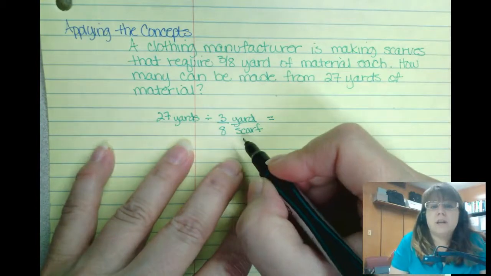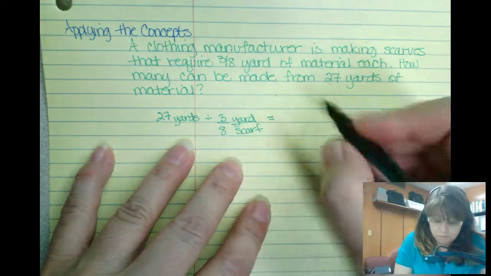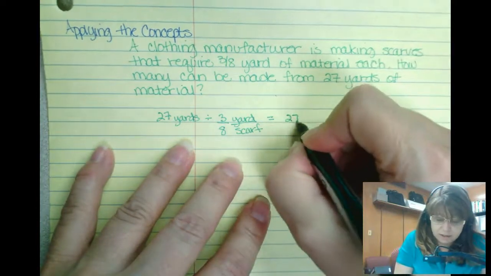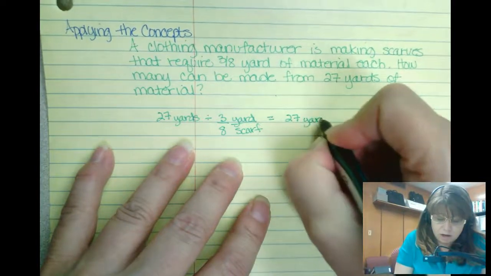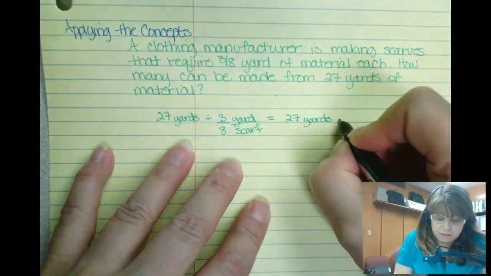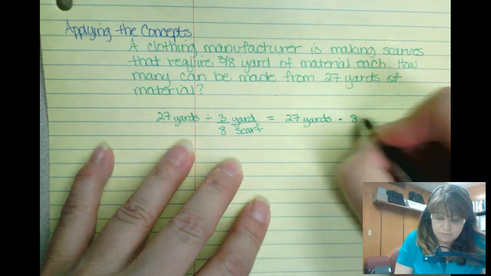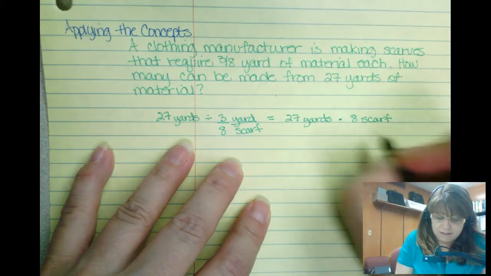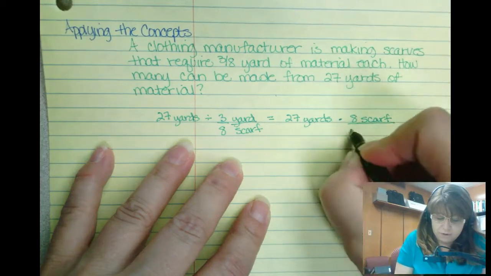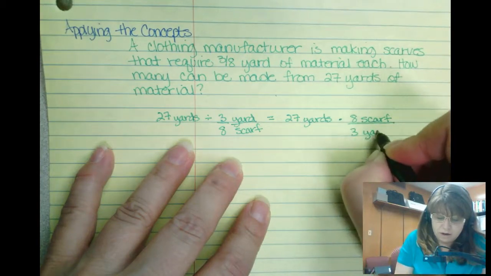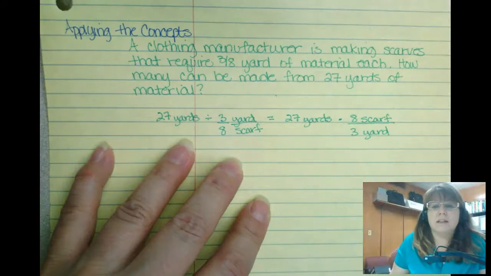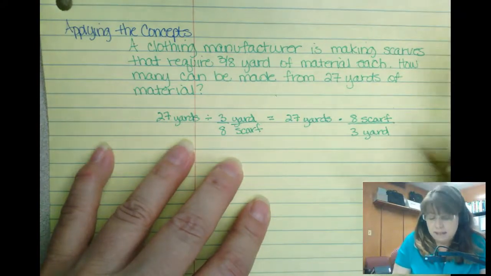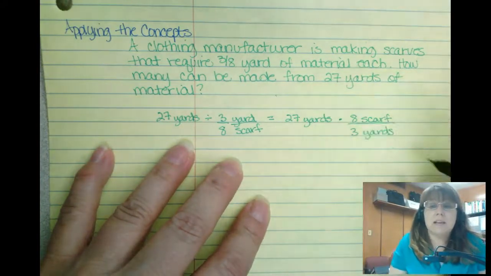Now it's division, but I can multiply by the reciprocal. So 27 yards times 8 scarf over 3 yard. Okay. Now I went ahead and labeled everything.